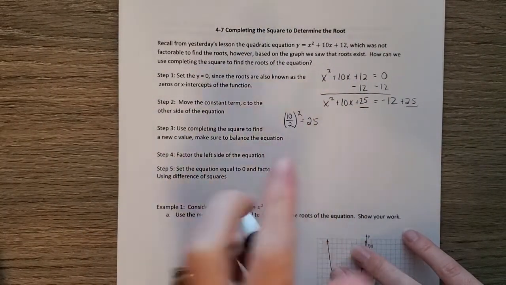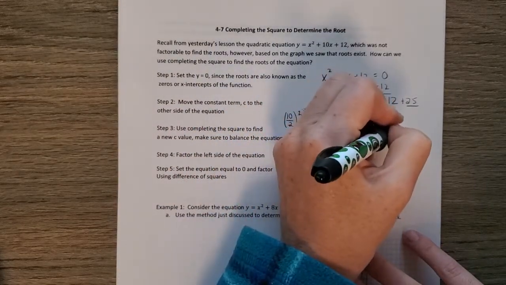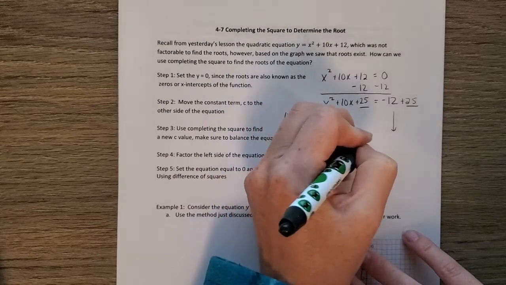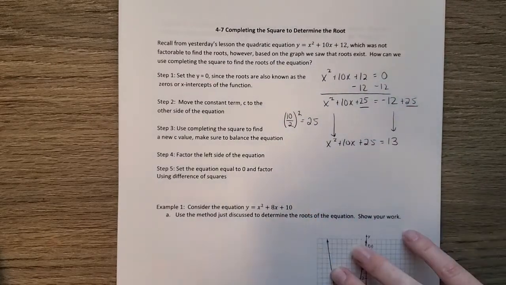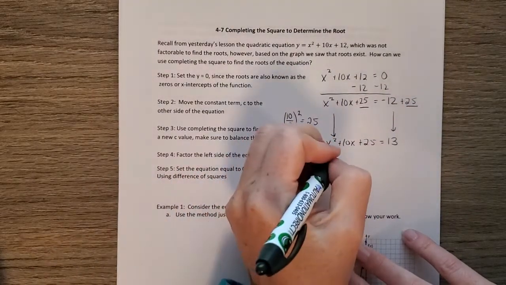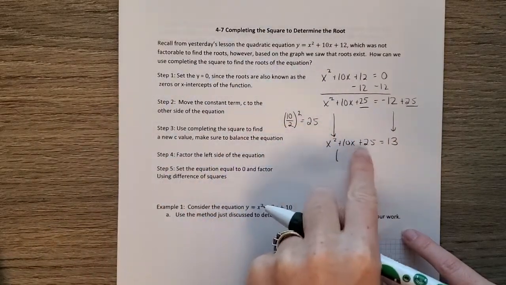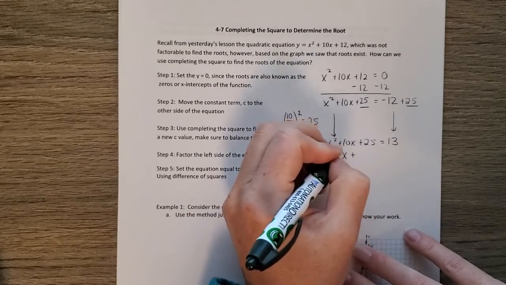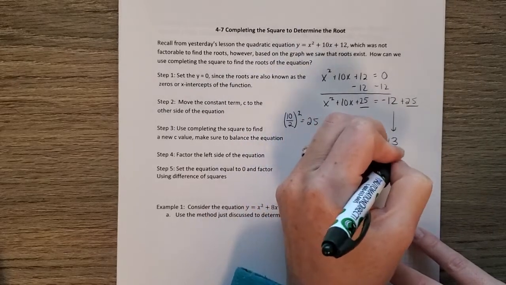So then step 4, bringing this all the way down here, I can just put arrows coming down. So now we have x squared plus 10x plus 25 equals 13, because I just combined these two. All right, and then step 4 says factor the left side. So this is a perfect square. This is what we learned about yesterday. So once you do completing the square, remember, it's x plus b over 2, so 10 over 2 is 5, squared. And this is going to be equal to 13.